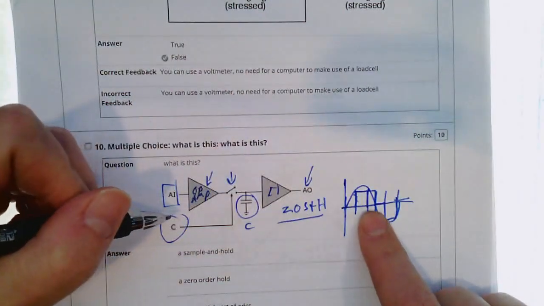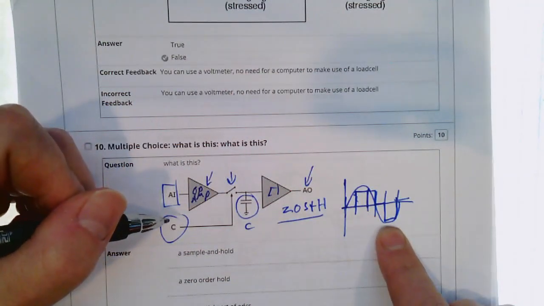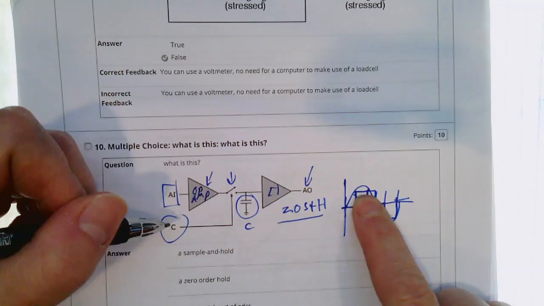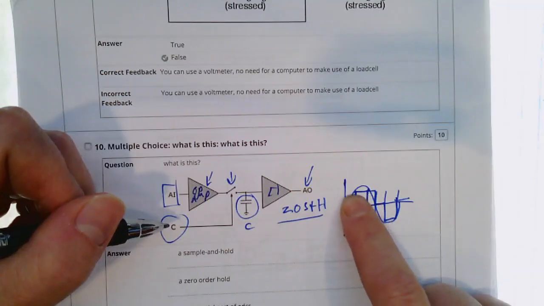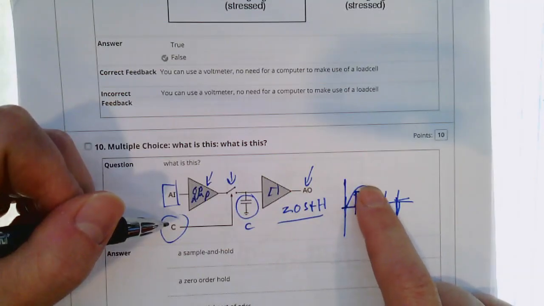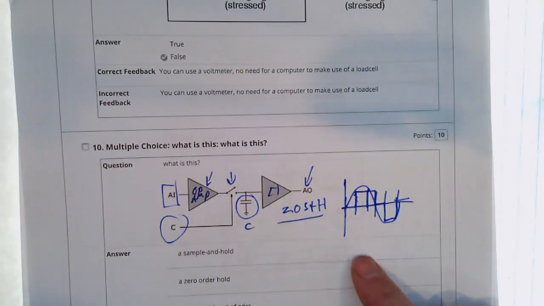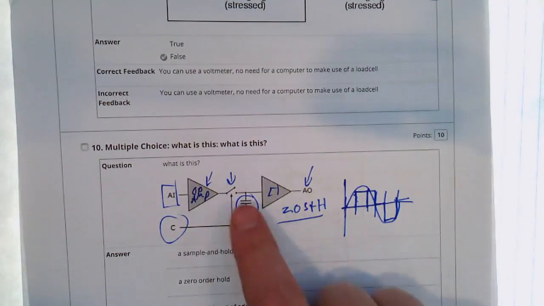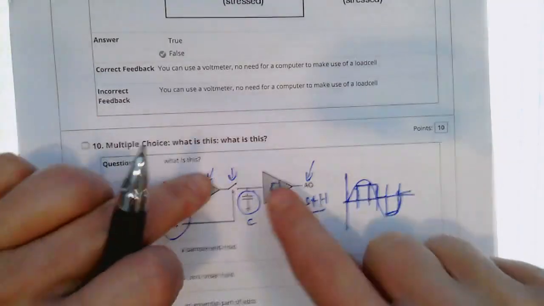So you're basically making a square wave approximation to the sine wave. That's a zero order hold. A first order hold would try and use a little triangle going up. Maybe higher order holds would have little curves. So that's a zero order hold, and it's done with this capacitor and a couple of buffer op amps.